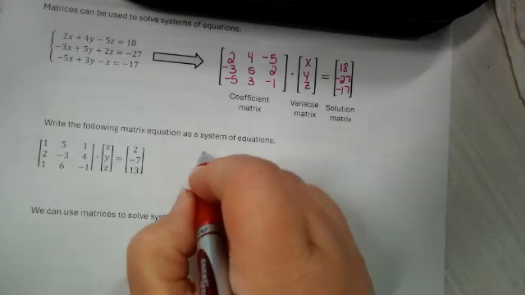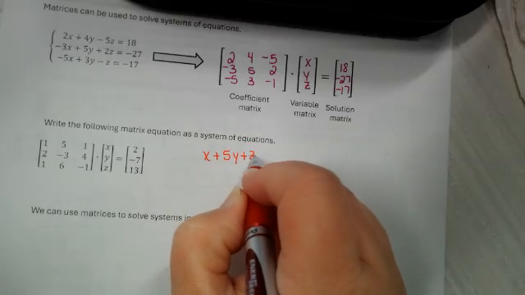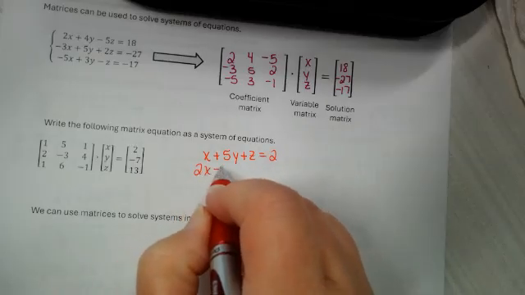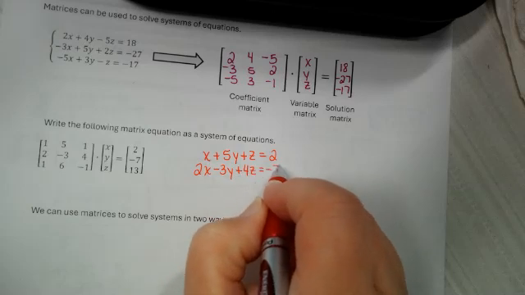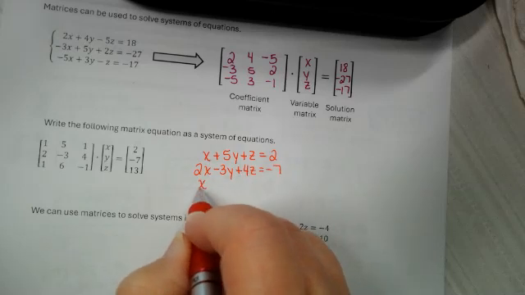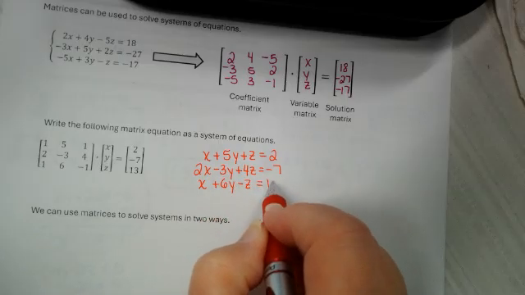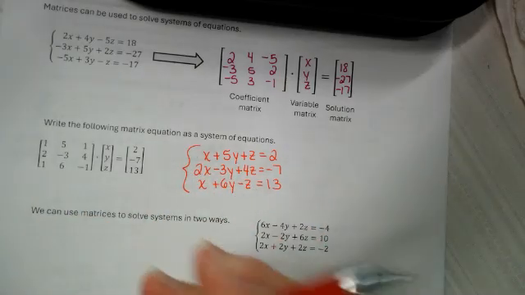It's 1x plus 5y plus 1z equals 2. And then 2x minus 3y plus 4z equals -7. x plus 6y minus z equals 13. So this matrix becomes this system.